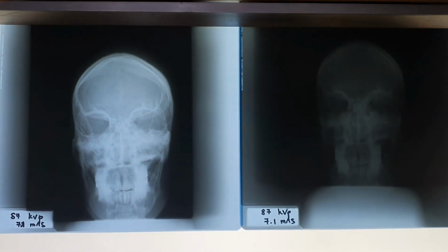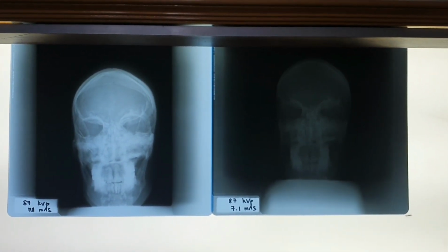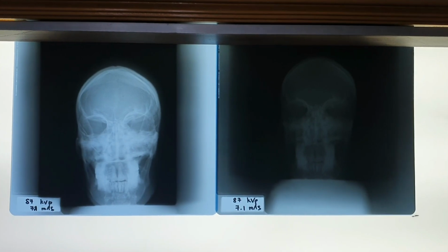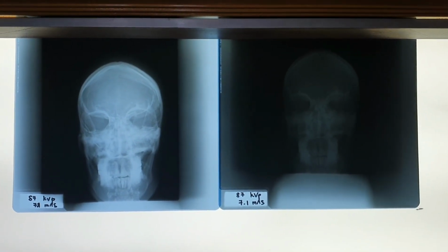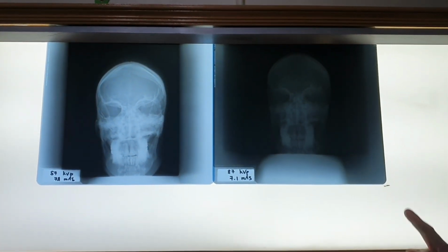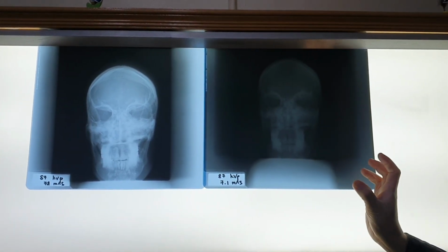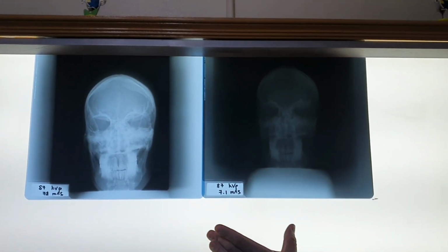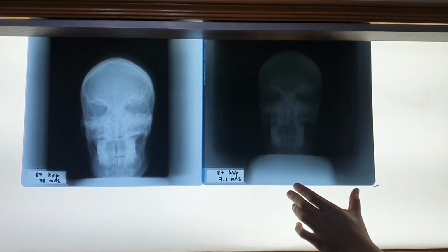You have to bear in mind, guys, that in order to eliminate or reduce the scatter radiation produced, we collimate the beam, right? Beam restriction. We'll go back to that topic. Beam restriction. We collimated both. We properly collimated on both radiographs, on both exposures, right?